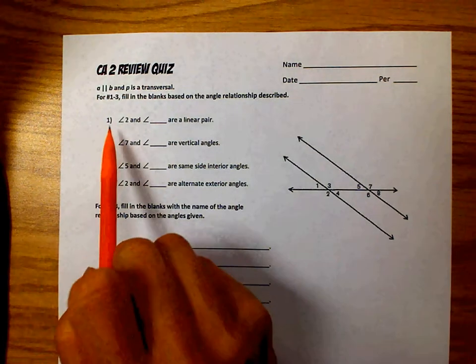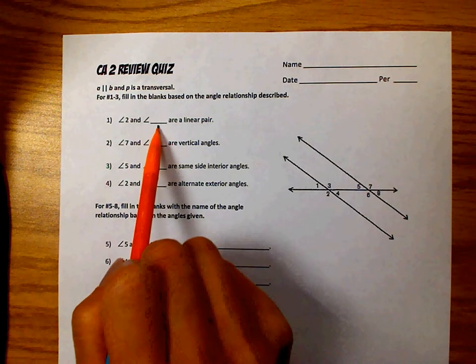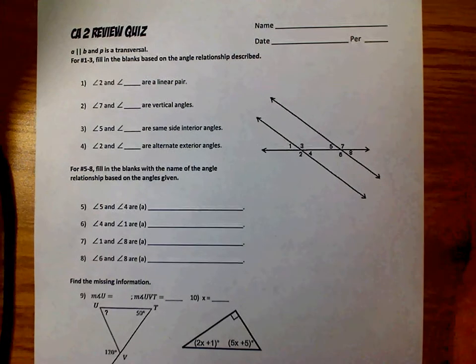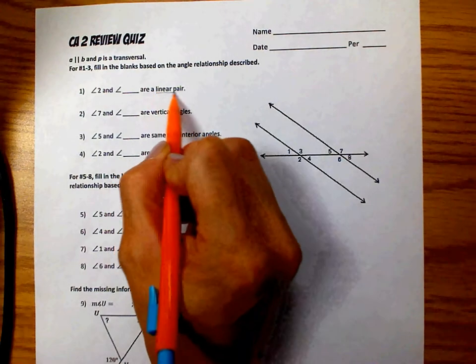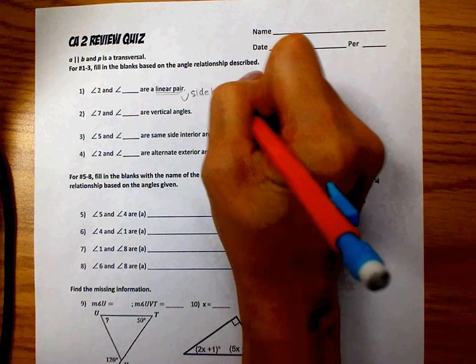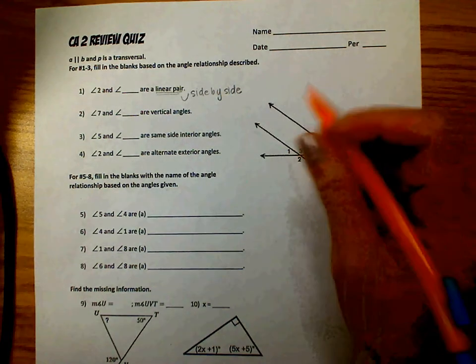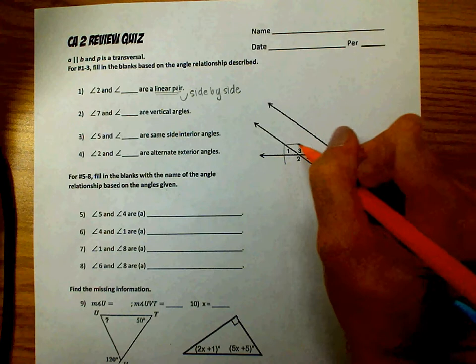All right, so let's go ahead and start with number 1. We're going to fill in what kind of angle is a linear pair. Now, one way you could possibly think about this: I know that we say that linear pairs are side by side, and some students are still having trouble understanding that. So imagine linear pairs are always at the same intersection.